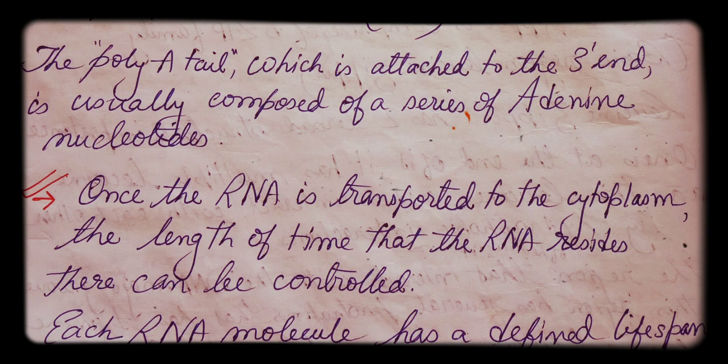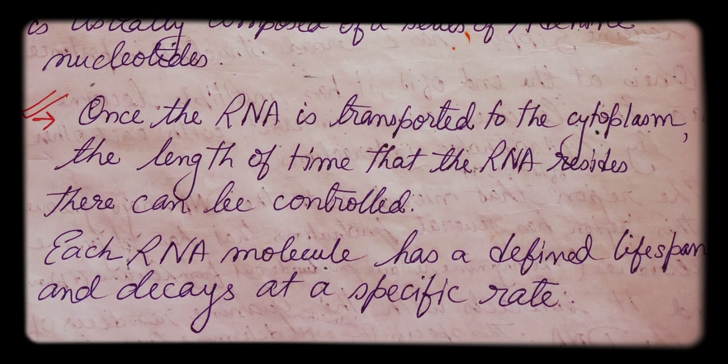How much time that RNA will remain in the cytoplasm can be determined by some proteins and some regulatory sequences, right? And one of those is the UTR, the untranslated region.